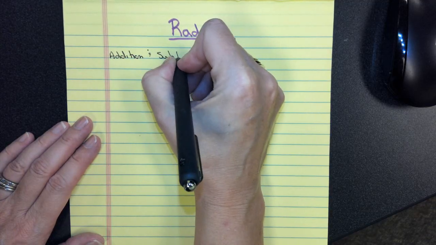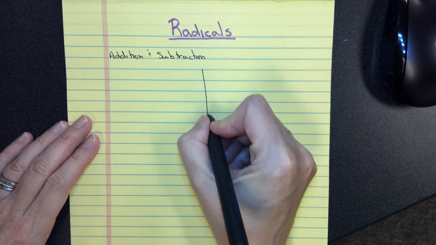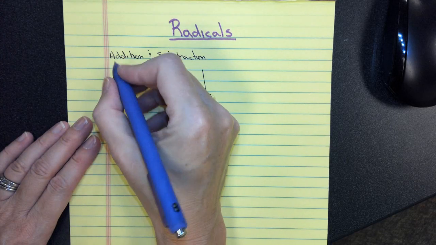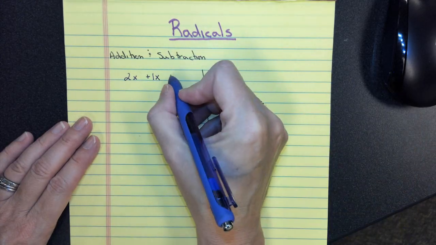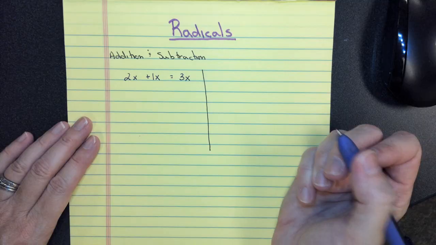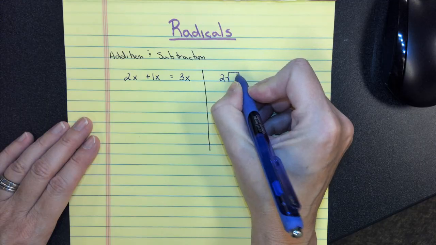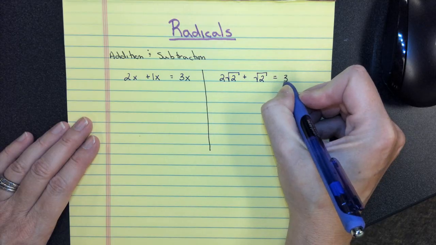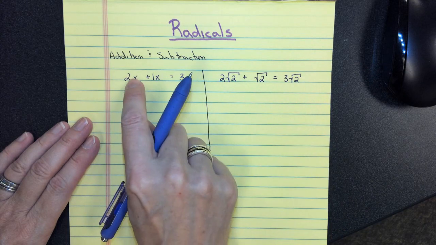right over here. And I want to make a comparison to something you definitely already know. So I'm going to kind of just draw a line right down the middle. All right. In algebra, you would have started with something like 2x plus 1x. And that would equal a total of 2 plus 1 is 3x's. All right. The equivalent here is if I have 2 square root of 2 plus square root of 2, this is equal to 3 square root of 2. I don't add what's inside. These are just like the x's we did over here.